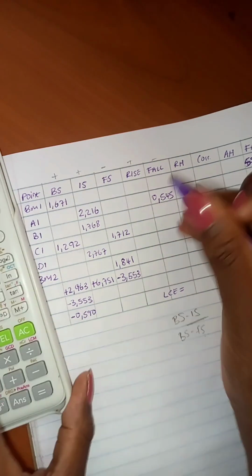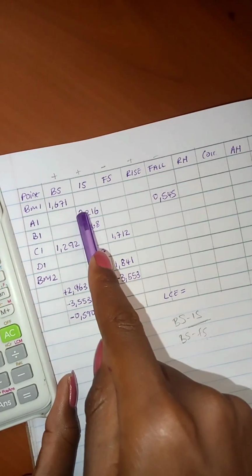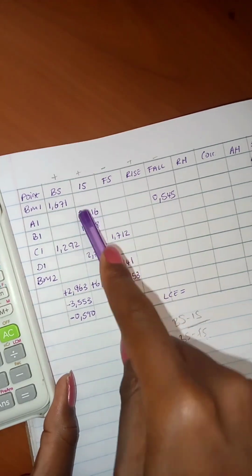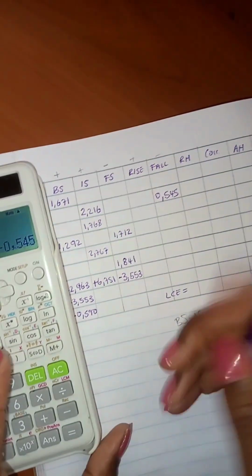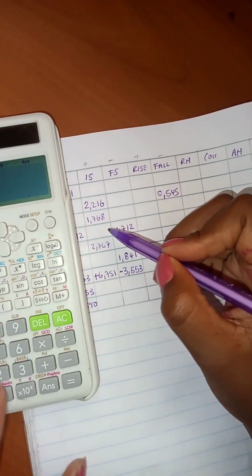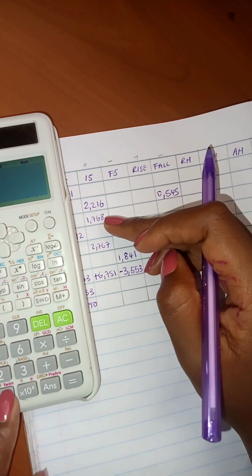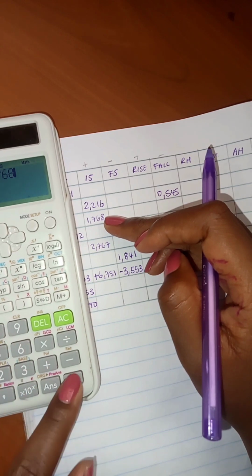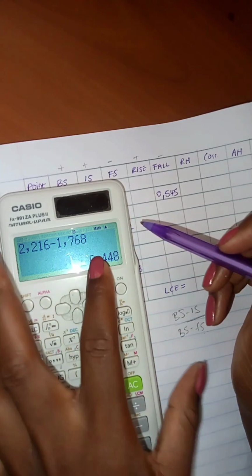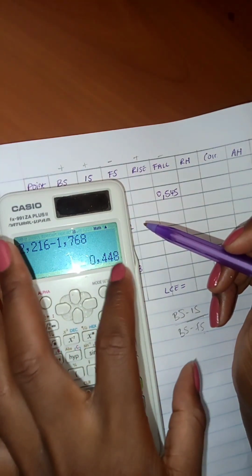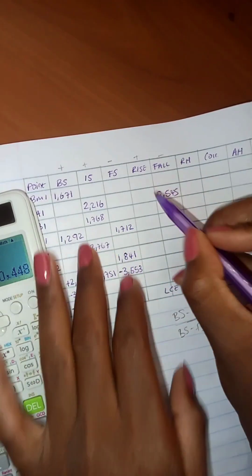So it's this minus this, we're gonna write next to it 0,545. And then now we have two intermediate sides. We have no back side, we have no fore sides here. We are gonna use them. So we're just gonna say the top one minus the bottom one, which is 2,216 minus 1,768. And that is a positive 0,448. Because it's positive, we record it under rise.